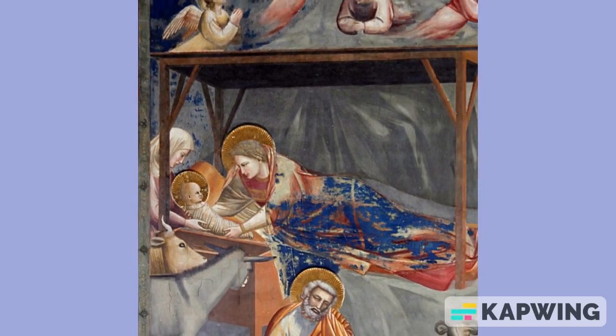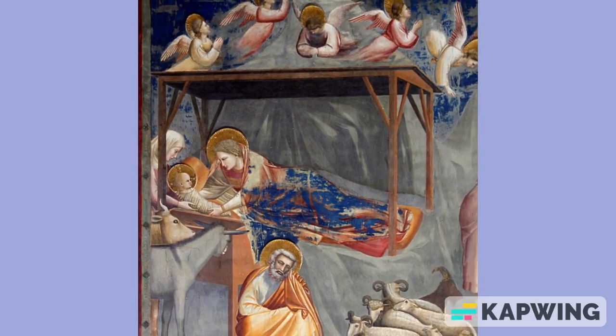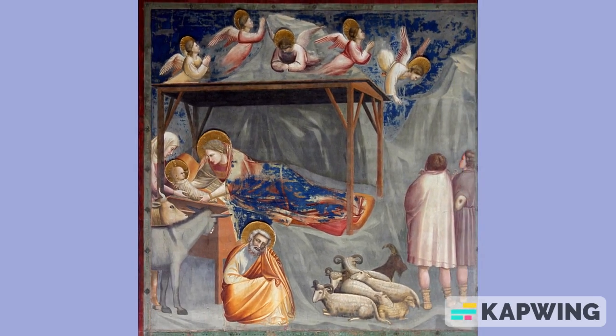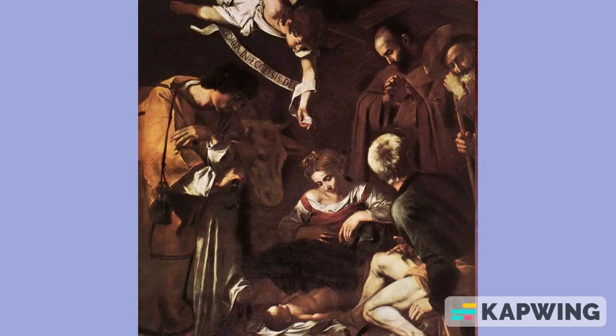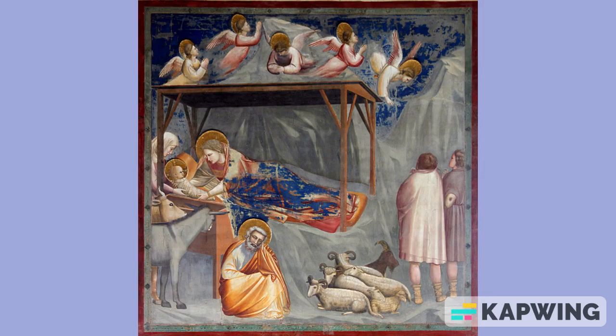If you watched the last video, you have now probably understood how this nativity is similar to the one by Caravaggio, despite being made 300 years apart.